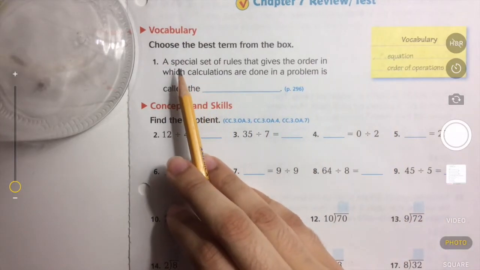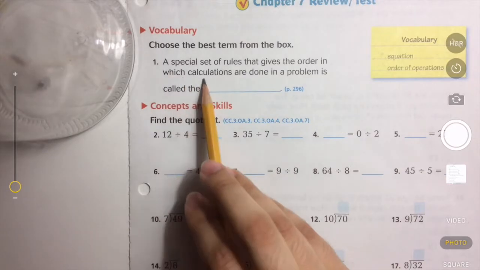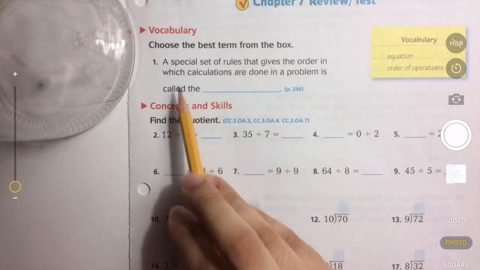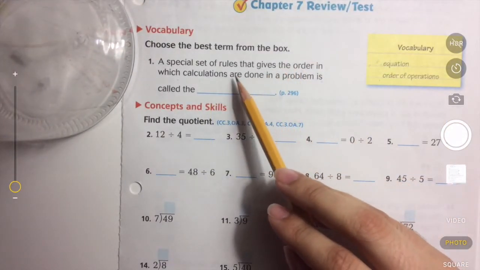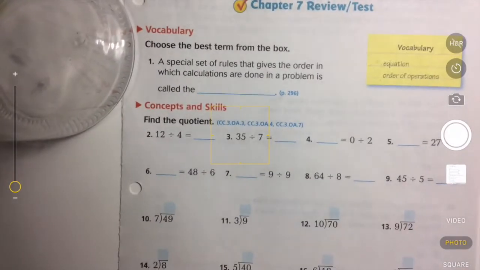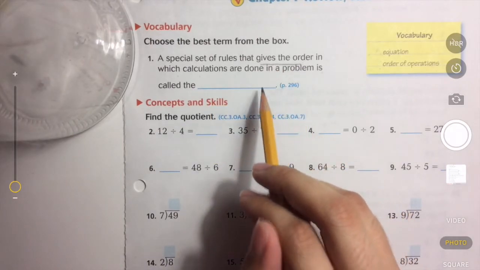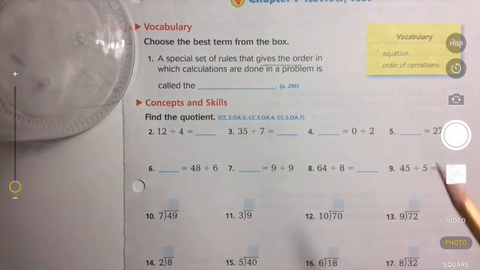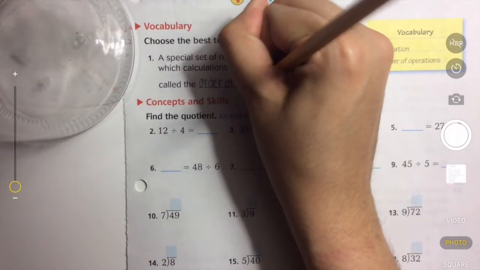So let's read our vocabulary definition. A special set of rules that gives the order in which calculations are done in a problem is called the... So which one of these answers this definition? Well, we see here gives the order in which calculations are done in a problem. I only know one thing that we learned about that is, which is order of operations. That should be the answer you put.